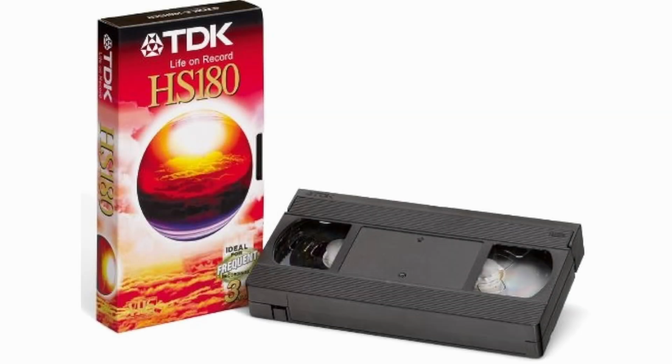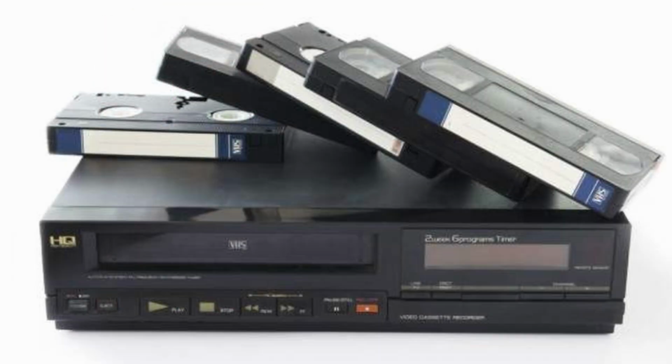So, if you are a dinosaur like me, maybe you remember the VHS. The VHS video recorder was a different kind of recorder and also used different kinds of energy.